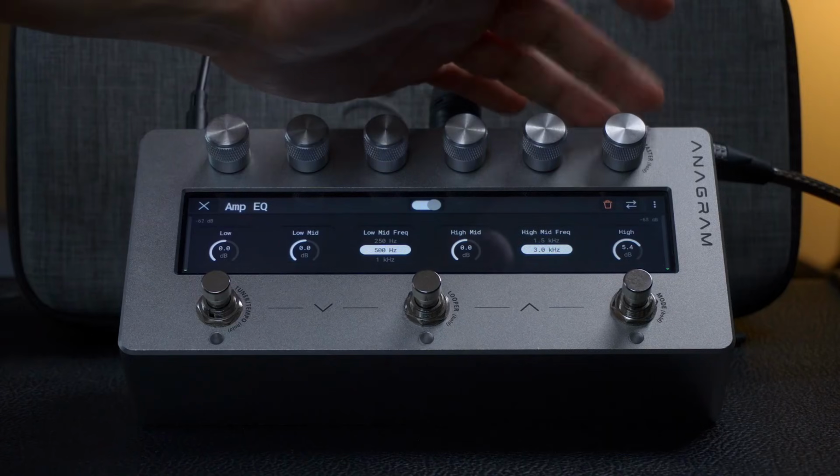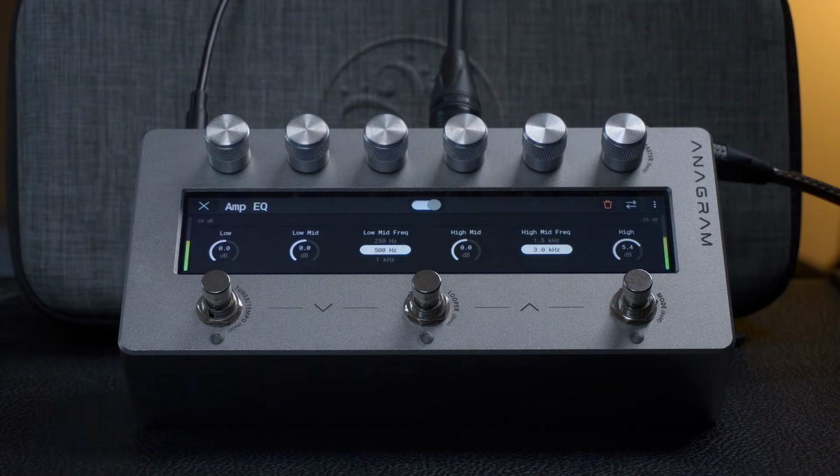So I'm going to do it again. If I bypass the EQ, you can definitely hear the difference there.